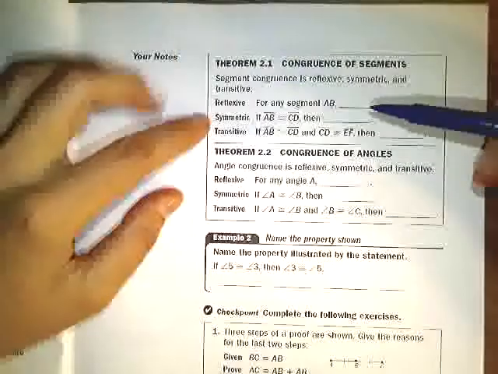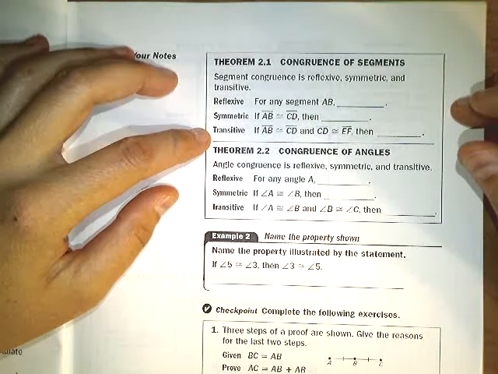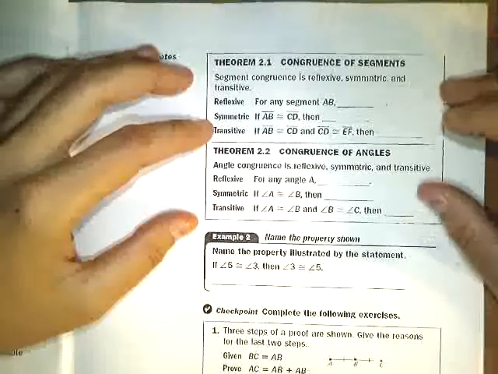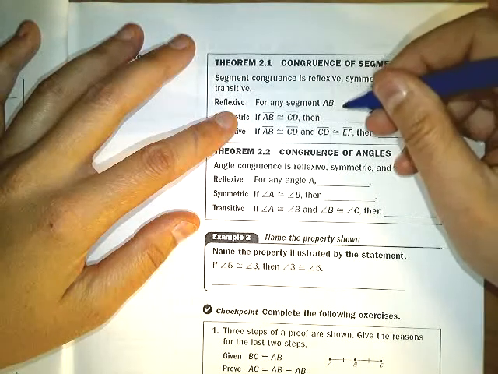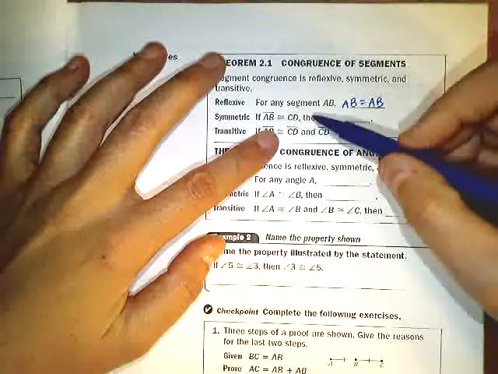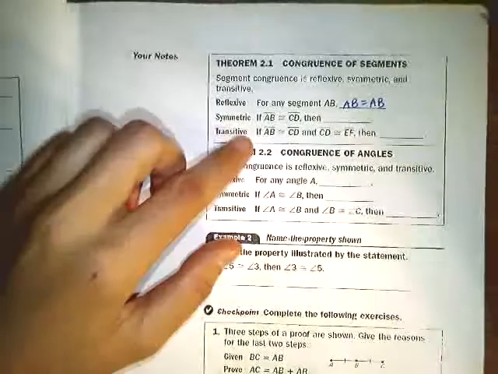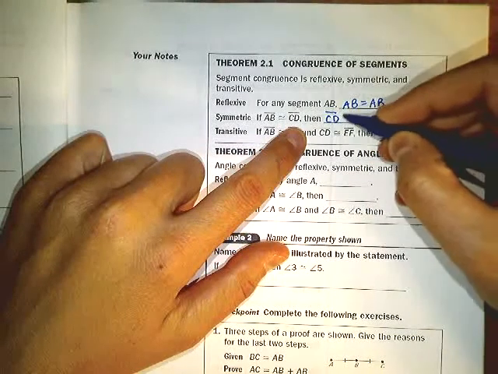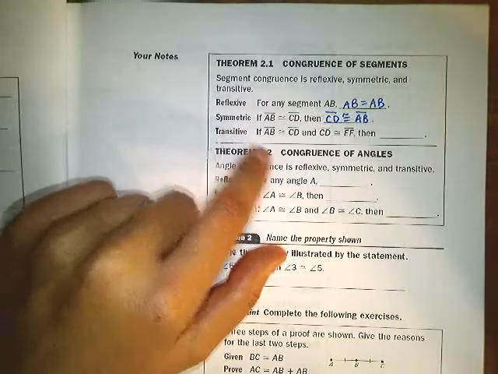These 3 properties are going to be really important to know. This is just a review of the reflexive, symmetric, and transitive properties that I talked about yesterday. The reflexive property simply says that something is always going to be the same as itself. So the line segment AB will always have the same length as itself. If line segment AB is congruent to line segment CD, the symmetric property basically says that you can make that statement in the opposite order, that line segment CD would be congruent to line segment AB. Symmetric property just flips it around in order.